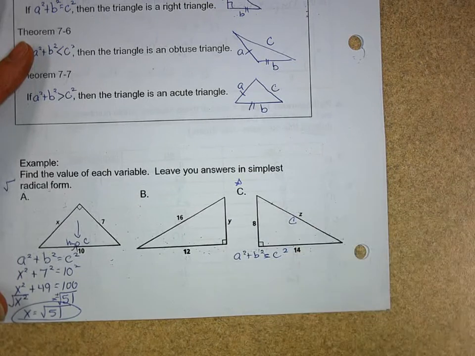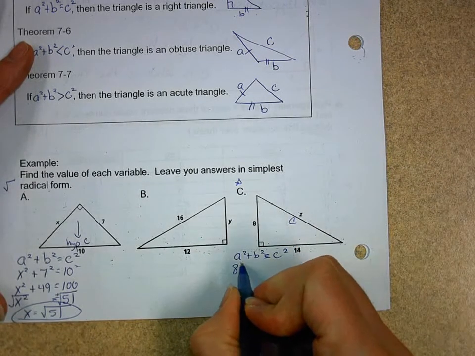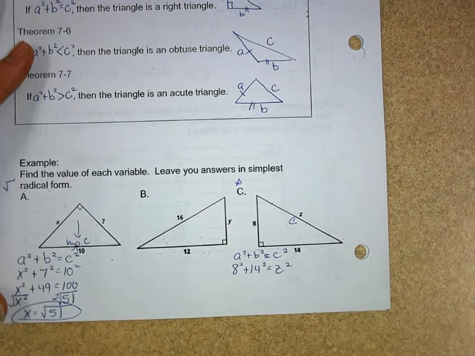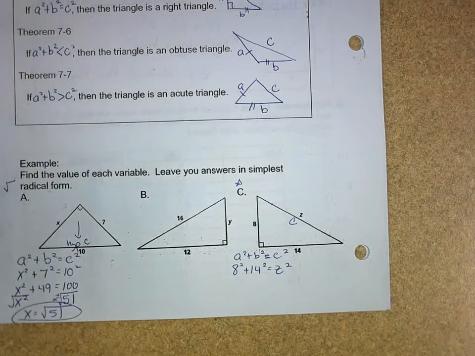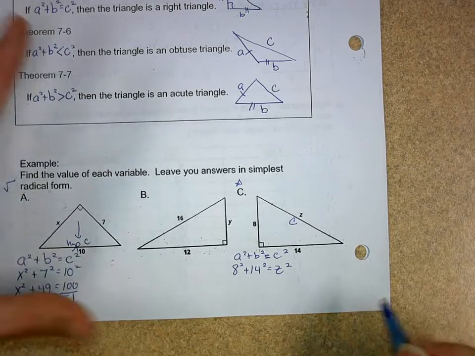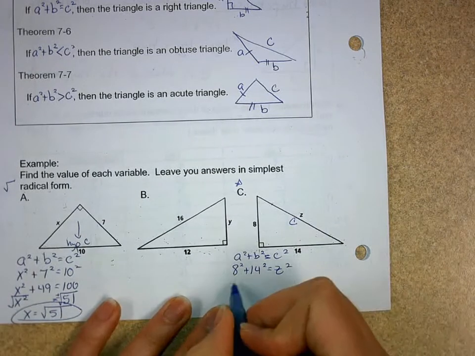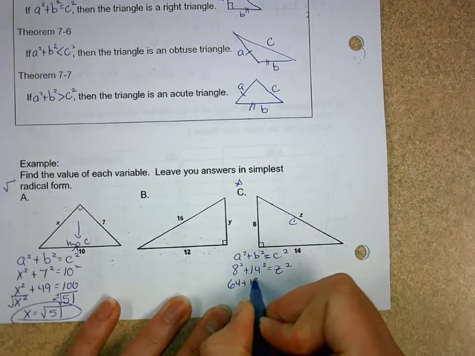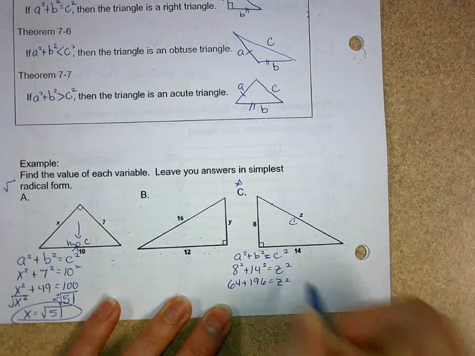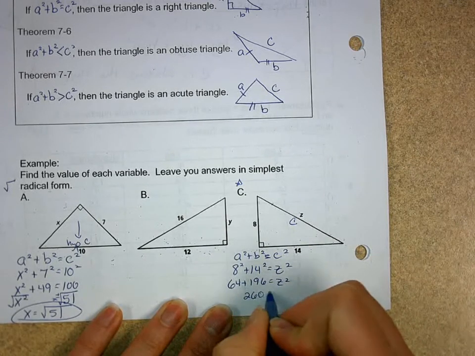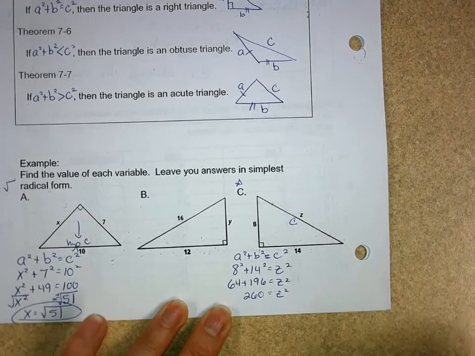It's Z. So this time it actually goes into the missing spot. So I got 8 squared plus 14 squared equals Z squared. And I put a line through my Z's because they look too much like my 2's. Okay, so I just have to be very careful. Then I go ahead and I square everything because I'm going to do my order of operations. So I got 64 plus 196 equals Z squared. So my answer becomes, added together, 260 equals Z squared.